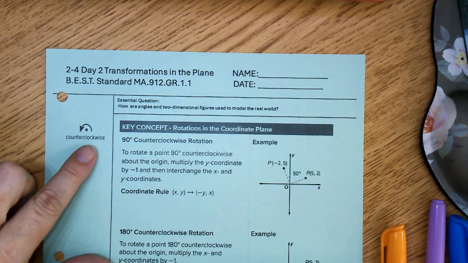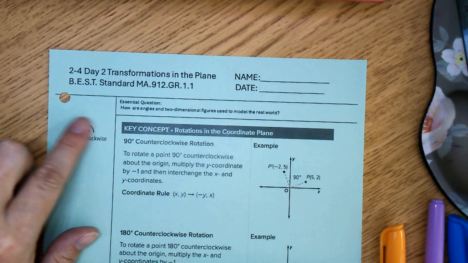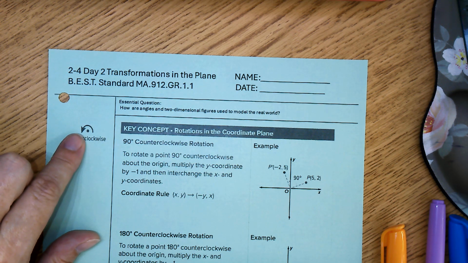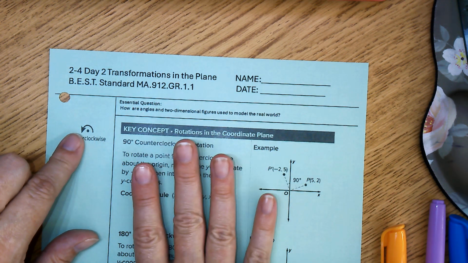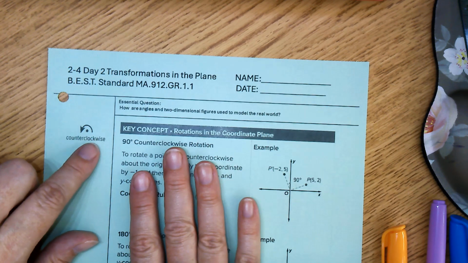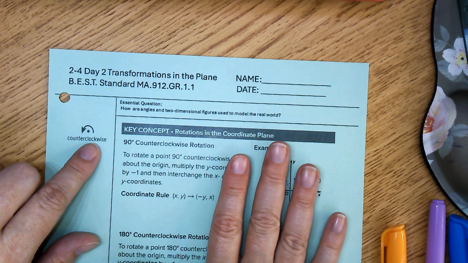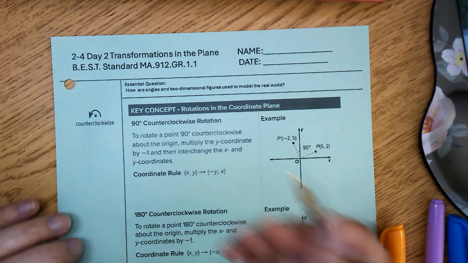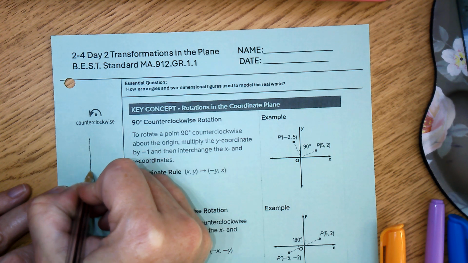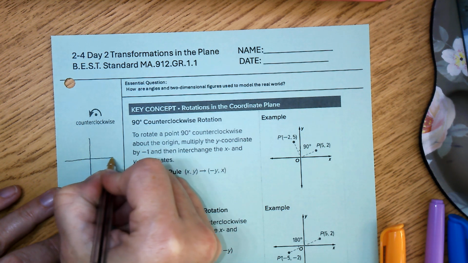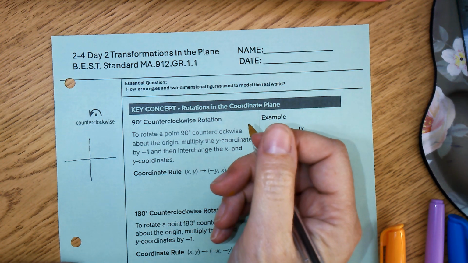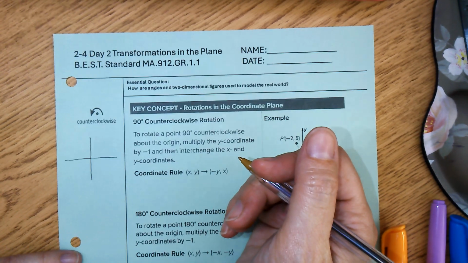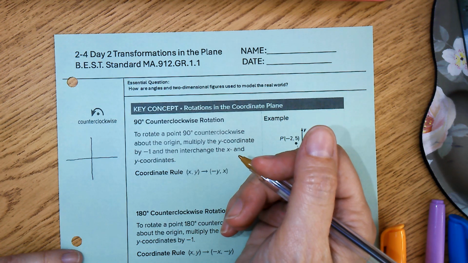We don't do 360 because that takes you right back to where you started from. All right, so in my left column, you see the words counterclockwise with a little arrow, because I want to make sure you know the direction of counterclockwise, because every rotation can be assumed to be counterclockwise unless told otherwise. All right? So the rules really kind of go back to our coordinate grid, and the different sections of the coordinate grid and how they are labeled.